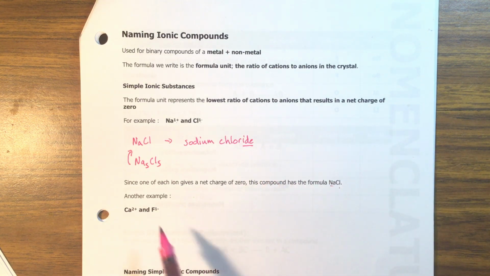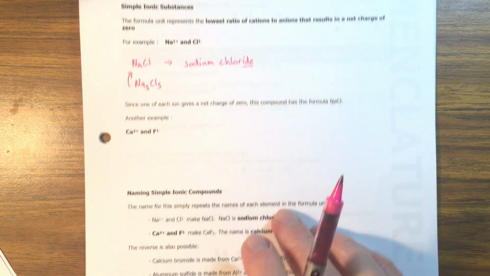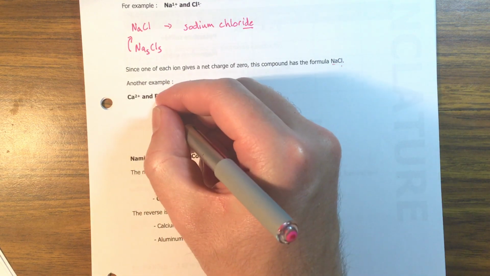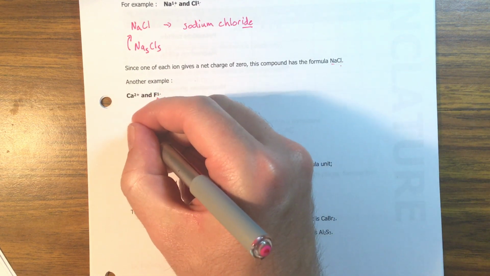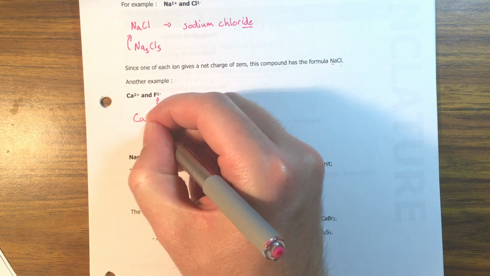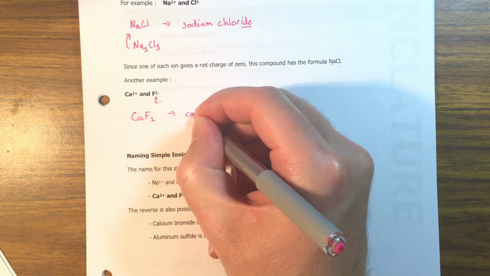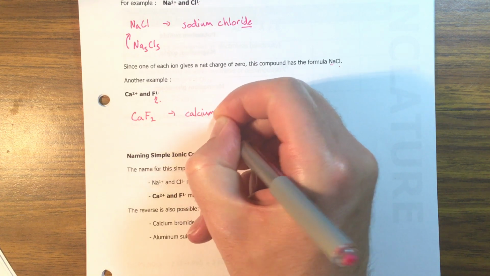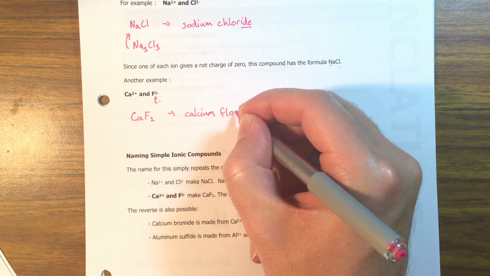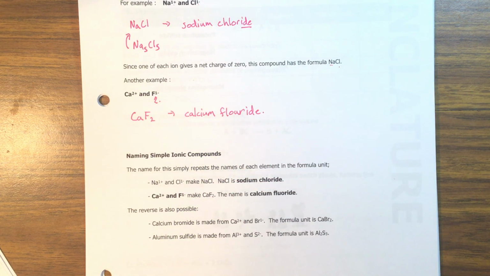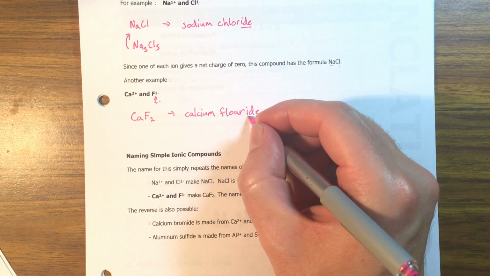Another example, Ca2+ and F1-. We need to get to a charge of 0. So in order to do that, we need 2 of these fluorides. So we're going to have CaF2. And we're going to call this calcium fluoride. No difluoride, just calcium fluoride.